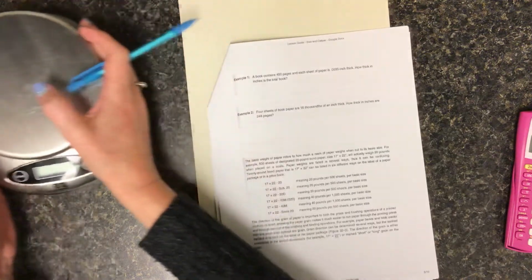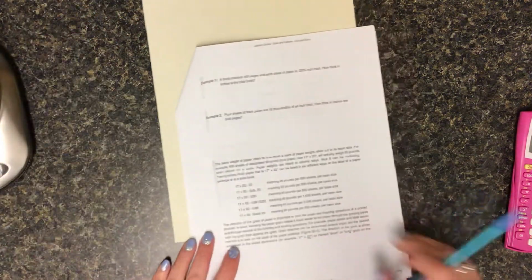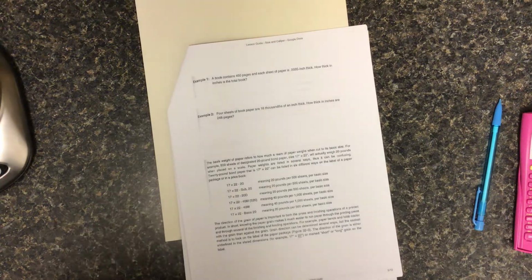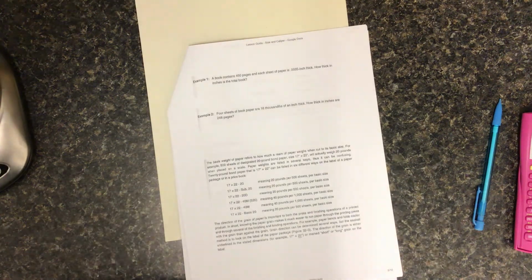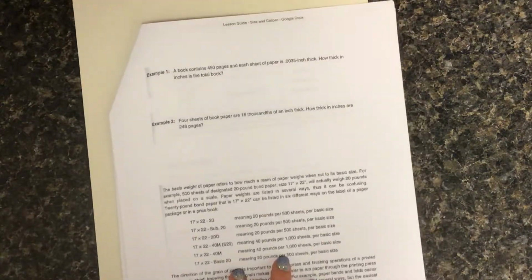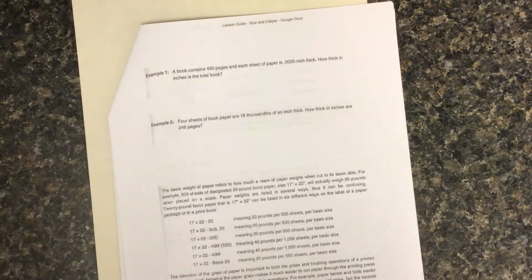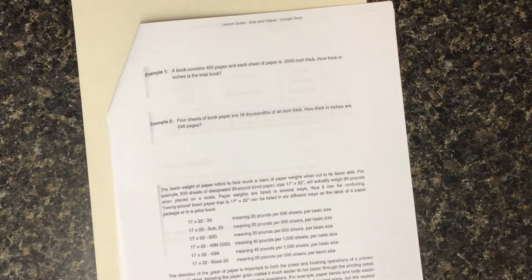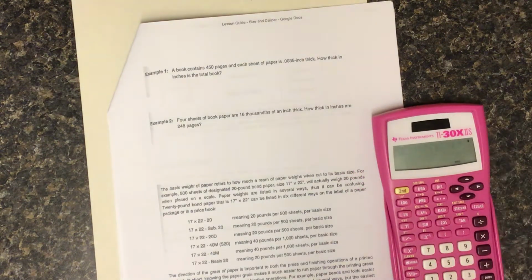All right, so some of the calculations that we're going to do regarding weight and thickness are very easy calculations. Try to zoom in a little bit. This is an example. It's on like the 3rd page of your lesson guide or something. It says a book contains 450 pages.